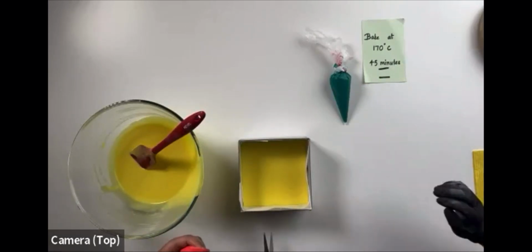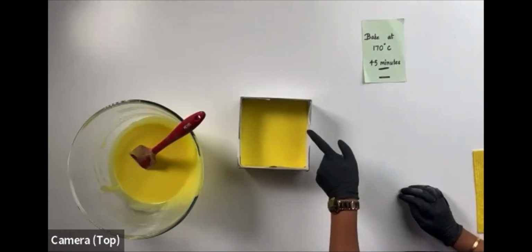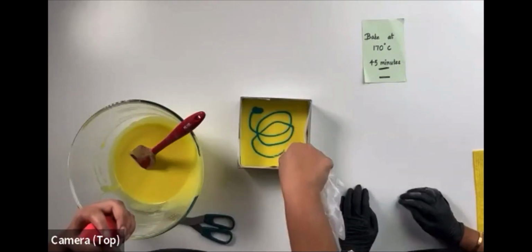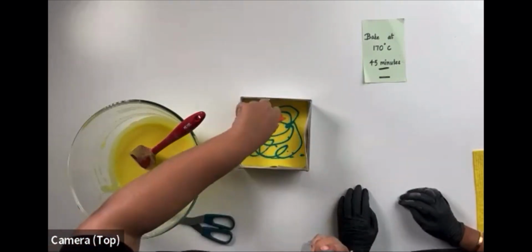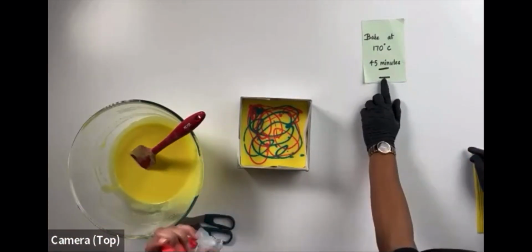So we'll first pour half the batter into the tin. Line it with parchment paper on all the sides. And we will start with both the colors. So cut the piping bag very small. You can see here, it's as thick as a sketch pen.